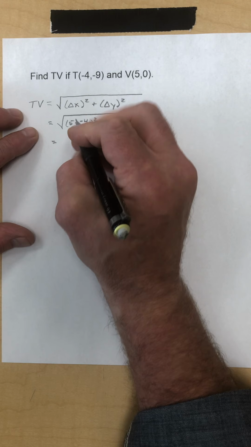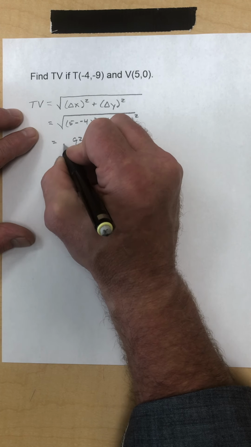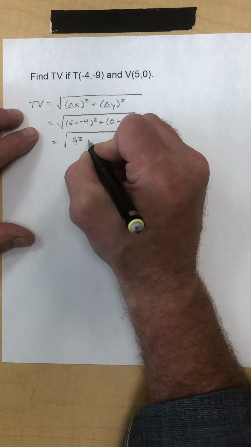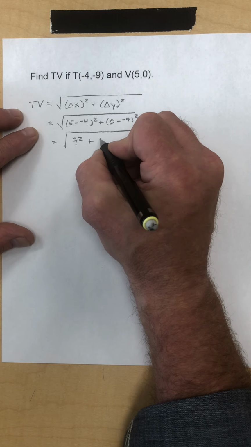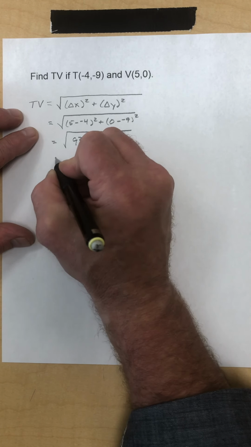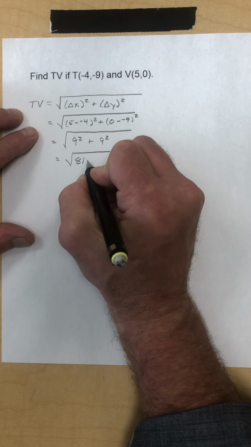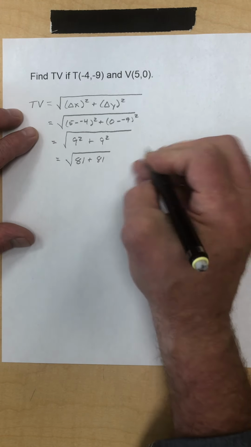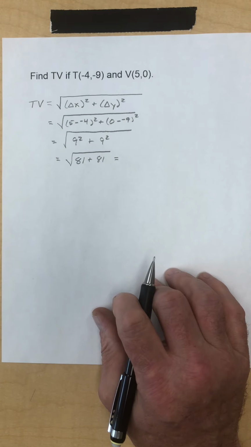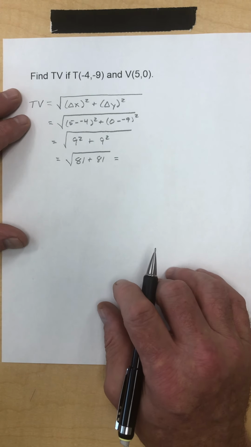So this is 9, so I get 9 squared, plus this is 9, so I get 9 squared. So we get the square root of 81 plus 81. Isn't 81 plus 81 162?